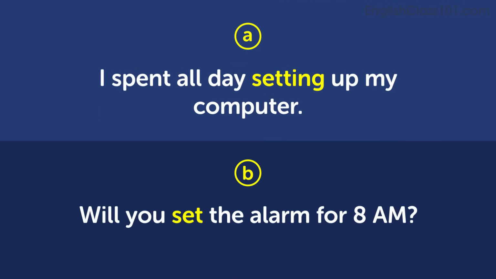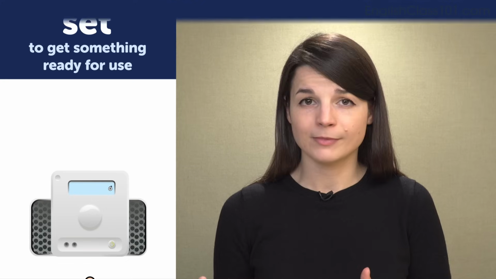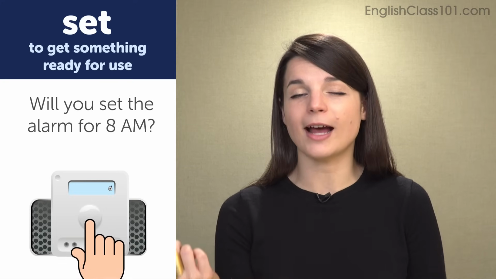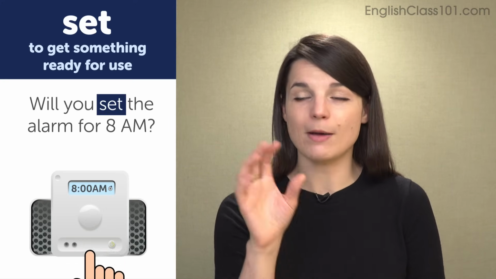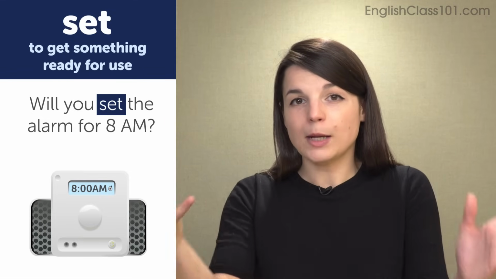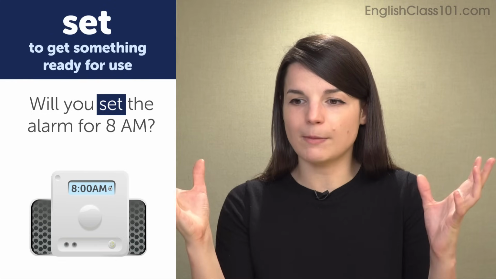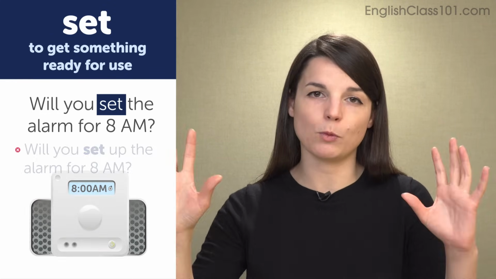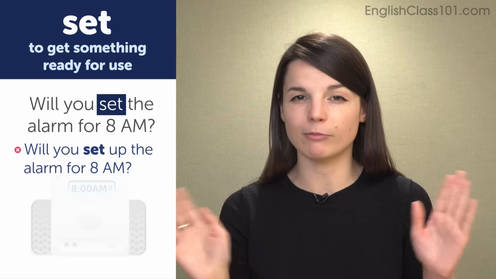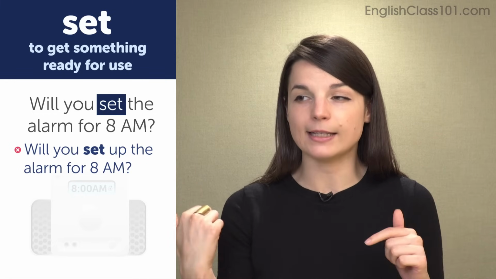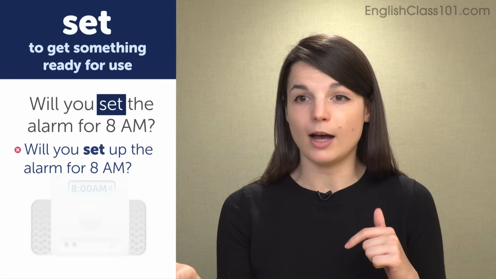Will you set the alarm for 8 a.m.? So in my second sentence there, you heard I said, will you set the alarm for 8 a.m.? So that means I'm preparing the alarm. In that case, I'm not preparing something for use. I'm preparing a function in that case. So we don't say, will you set up the alarm for 8 a.m.? We'll just say set the alarm for 8 a.m.